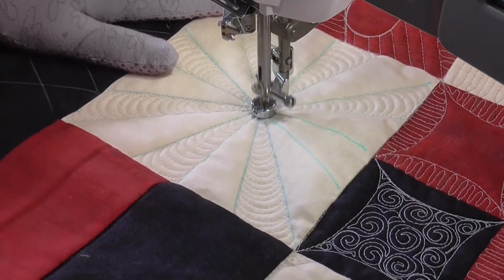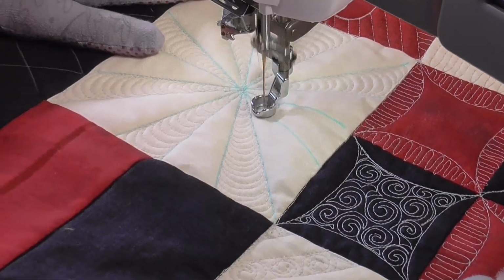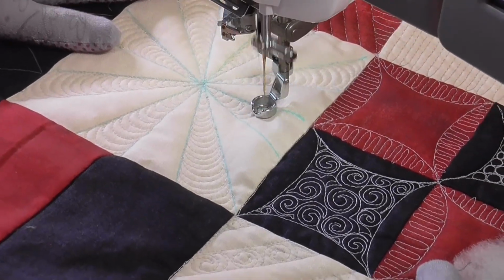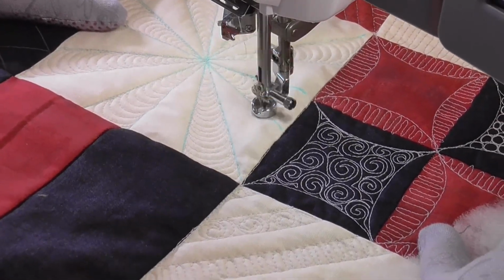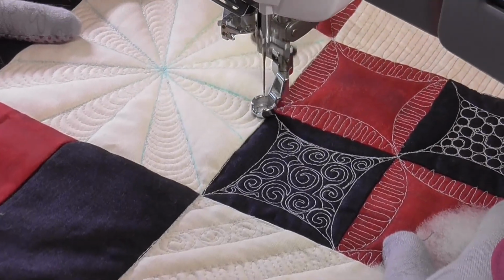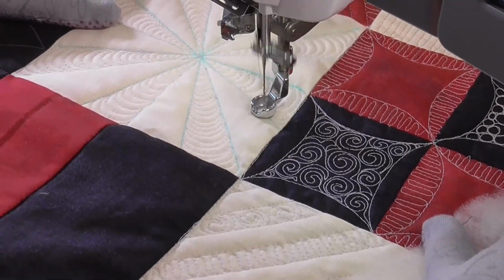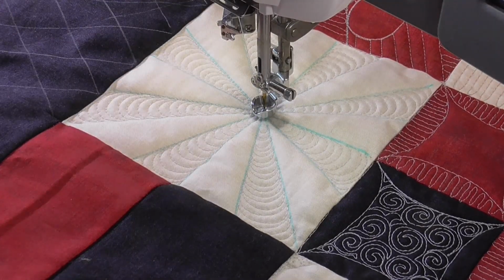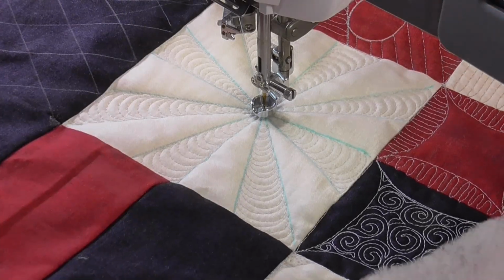And we have the last section left. I will remove the markings just with water later on, and they will disappear very nicely. So now I traveled on part of the lines, but not all of them, so I have to account for it, otherwise I will have problems.